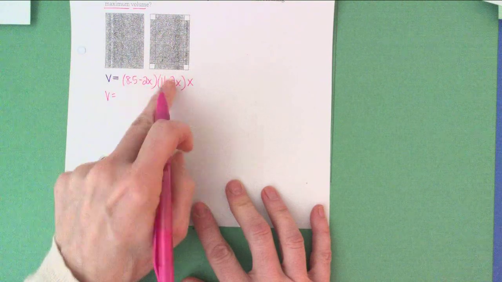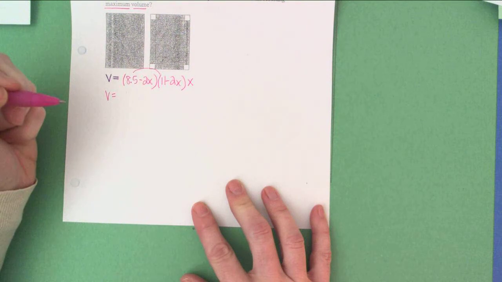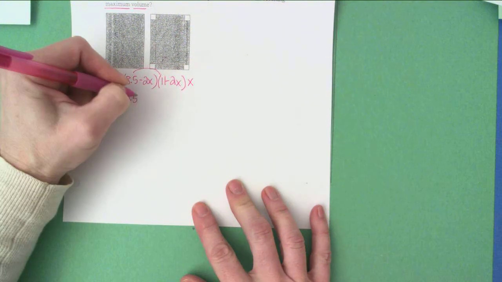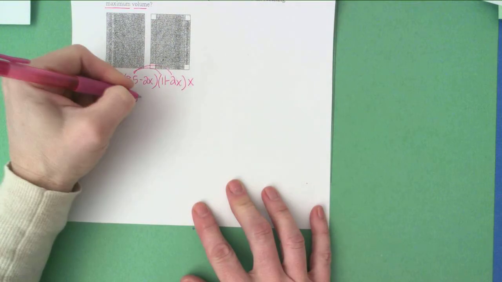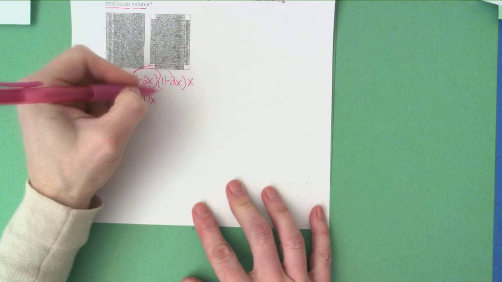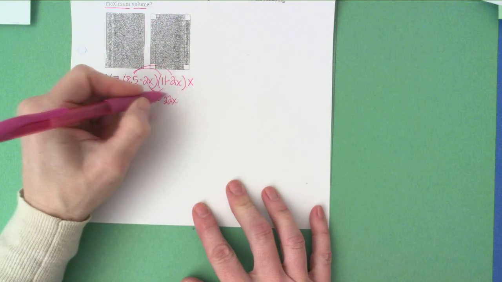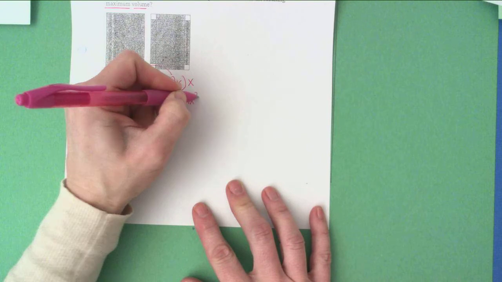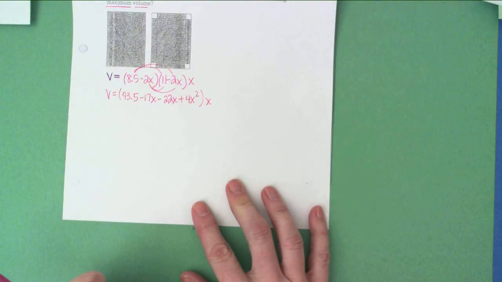So I'm going to foil these two. 8.5 times 11 is going to be 93.5. 8.5 times negative 2x is negative 17x. Negative 2x times 11 is negative 22x. And of course, negative 2x times negative 2x is positive 4x squared. And this is all still times the height, which is x.